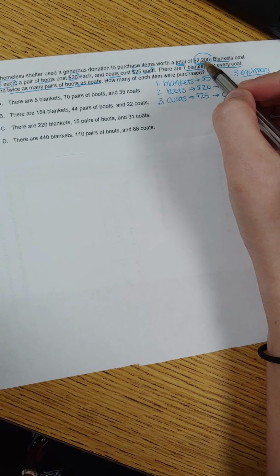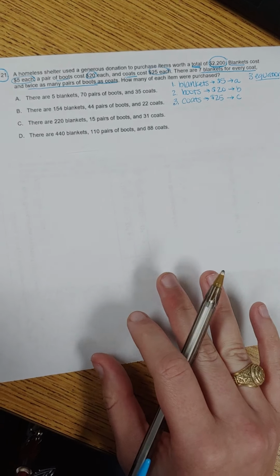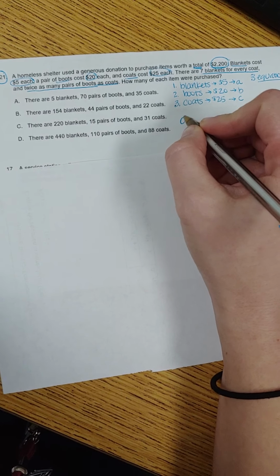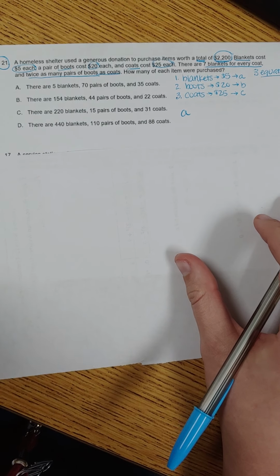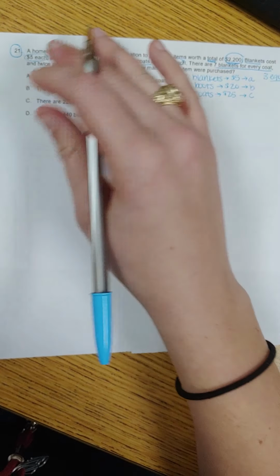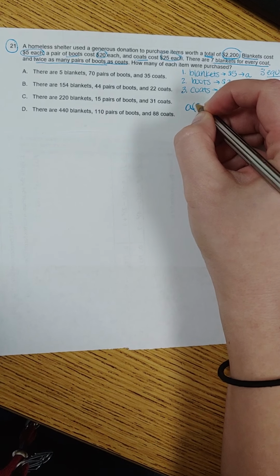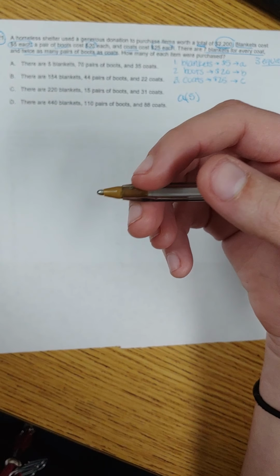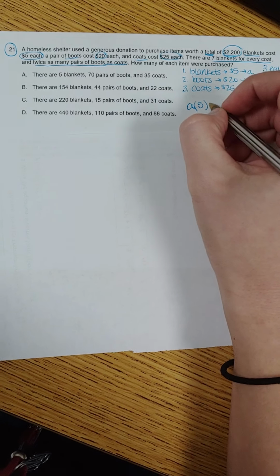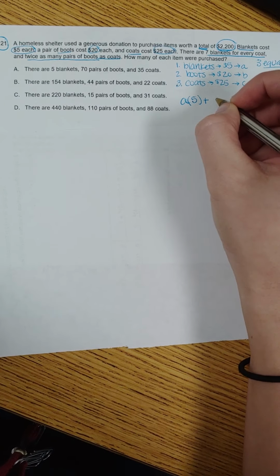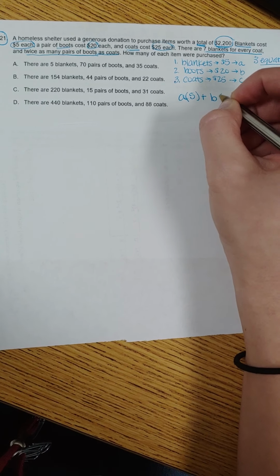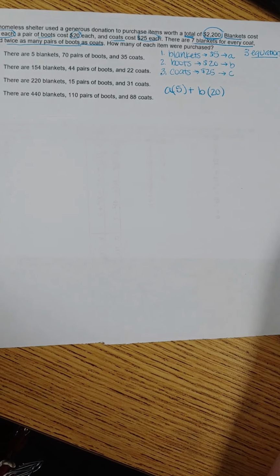So here's money, similar to number 8 if you didn't watch that one. Anytime I buy a blanket, so however many blankets I buy, A being the number of blankets, I need to multiply that by $5, because every blanket I am buying is $5. Then I'm going to add $20 for every boot, so for my boots, or B, $20.